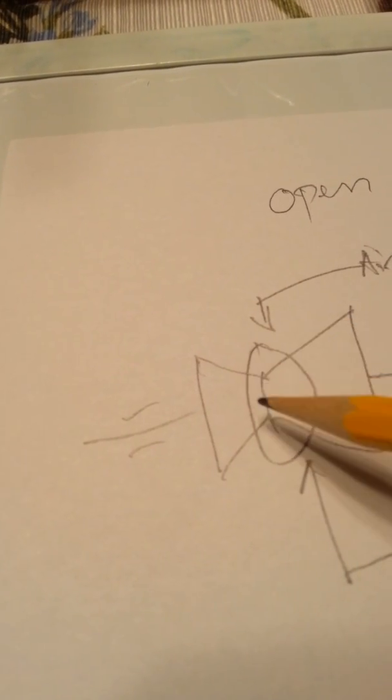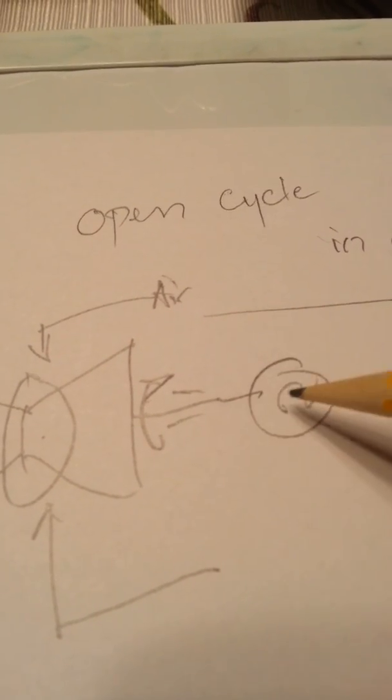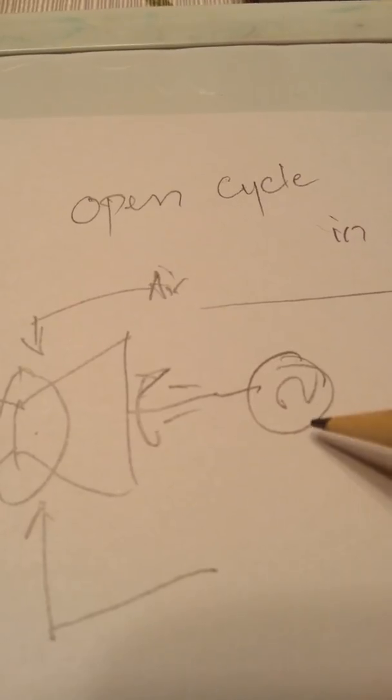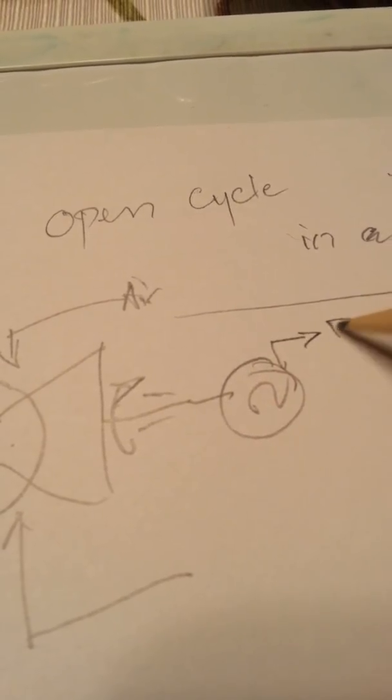At the combustion chamber, we have heat energy to expand in the turbine, which makes the turbine shaft spin. The turbine shaft speed drives the generator speed to make electricity.